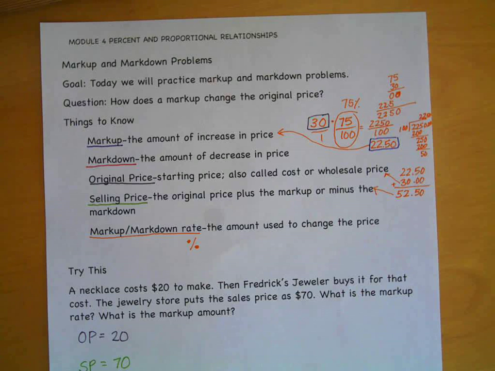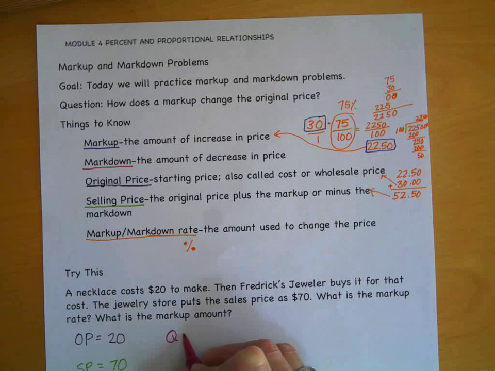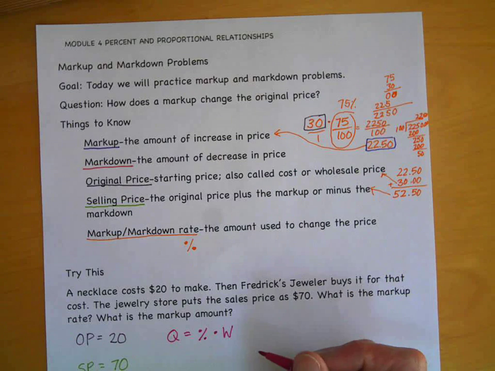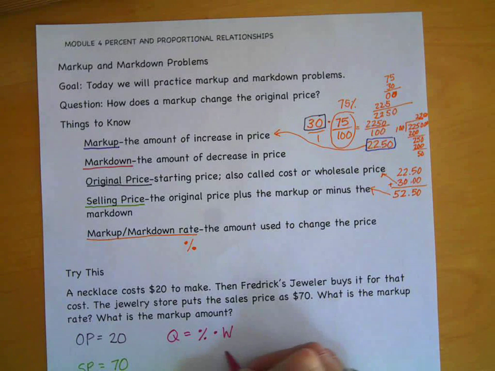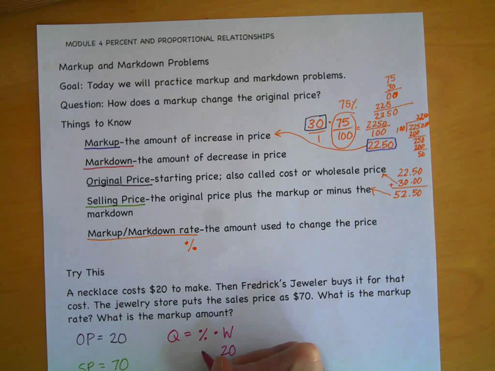Okay? So the best way that I would suggest trying to figure this problem out is to remember our formula of quantity equals percent times whole. And we know that the original price is your whole, so we know that's $20.